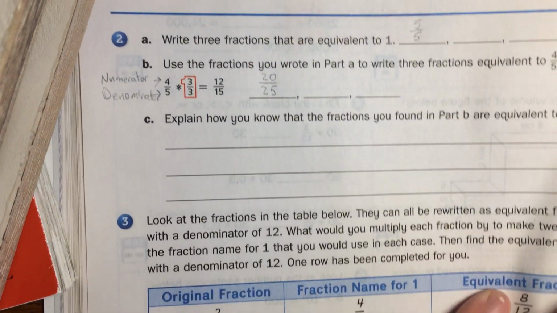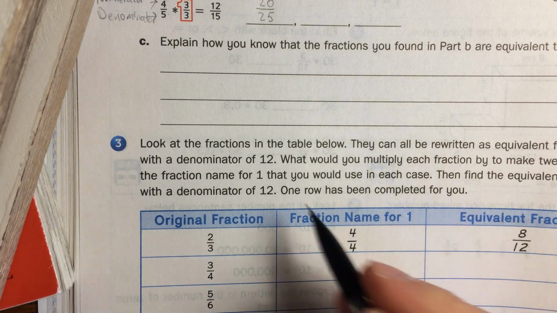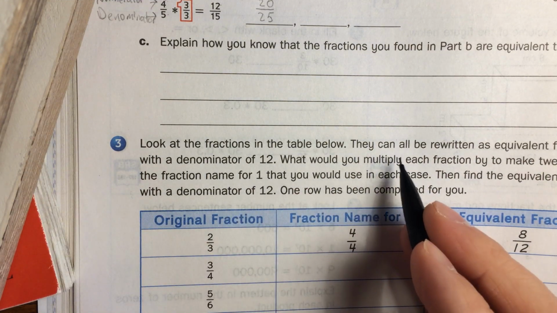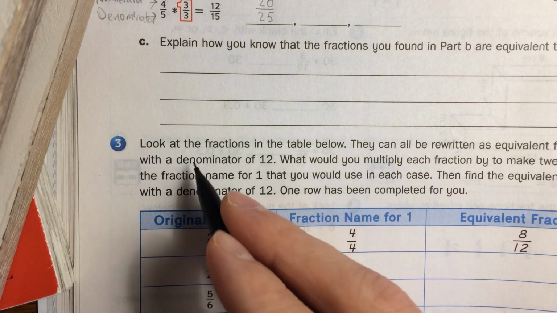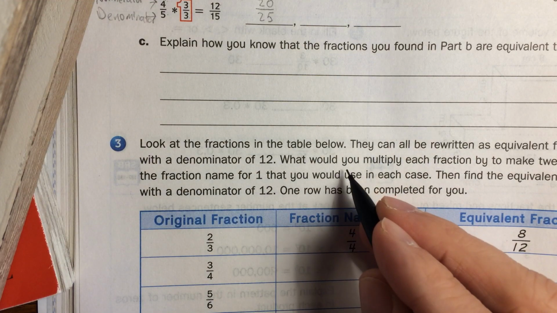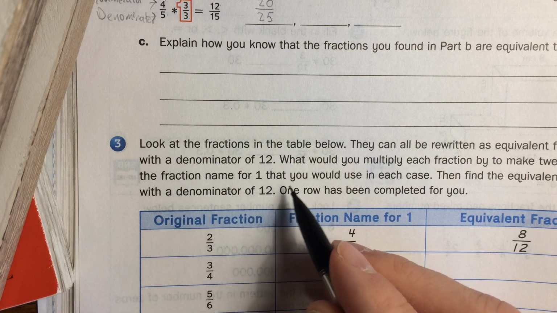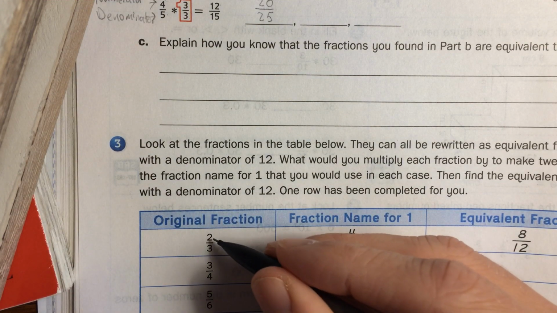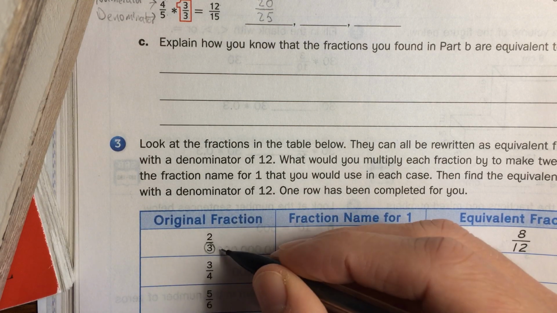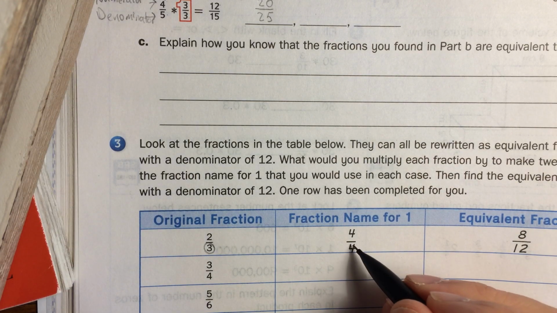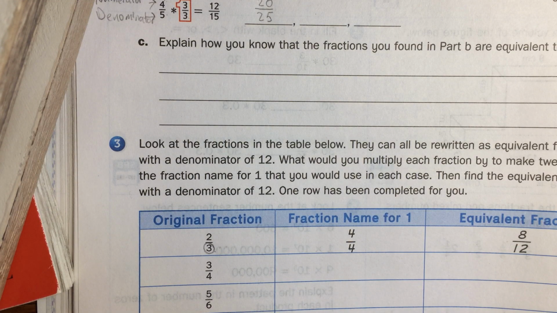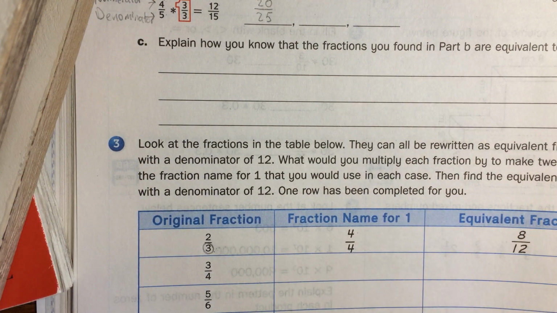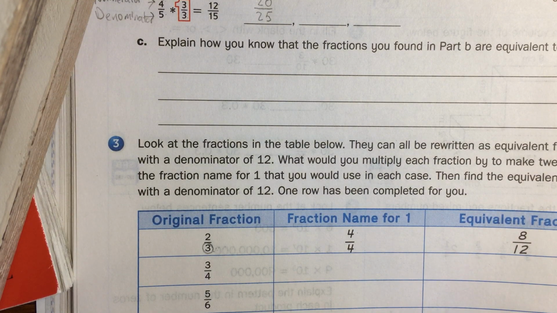Lastly, if you look at number 3, I'll try to scroll down here carefully. They want us to, I believe, let me double check, they can all be rewritten as equivalent fractions with a denominator of 12. What would you multiply each fraction by to make 12ths? So write the fraction for 1 that you would use in each case, and then find the equivalent fraction with a denominator of 12. So you can look in number 1 here. We need to find something to multiply this denominator by to equal 12. And they already did it for us. They said, oh, well, I know 4 times 3 equals 12. And of course, if we multiply the bottom by 3, we also have to multiply the top by 3 to get an equivalent fraction. Anything you do to the bottom, you have to do to the top.